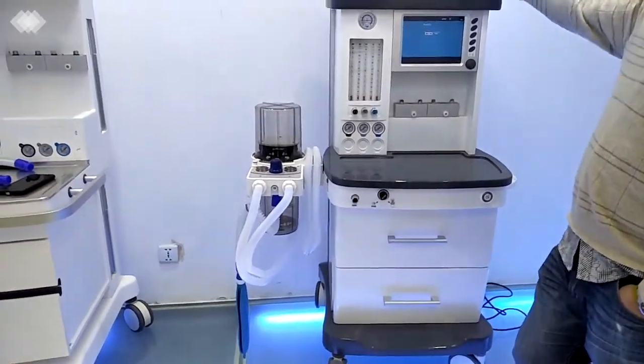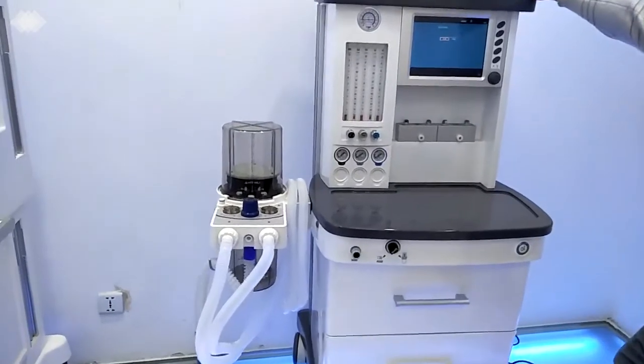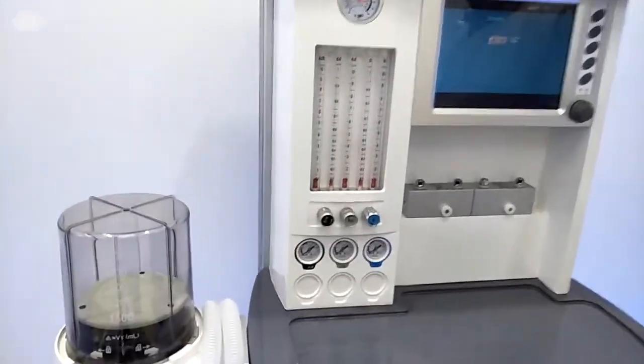We also have a separate design for the electric circuit and the gas circuit inside the machine to ensure the machine quality, so it can be used for at least 8 years.